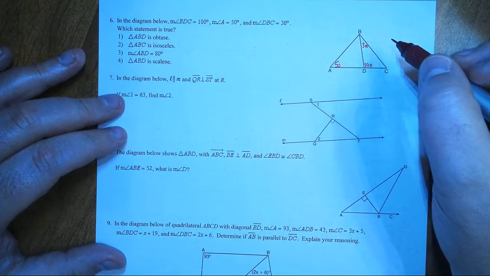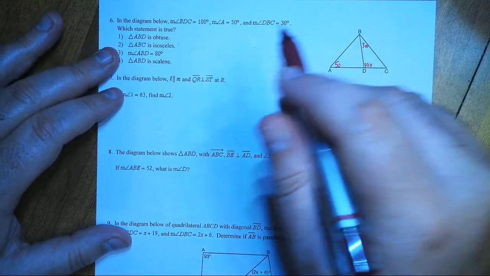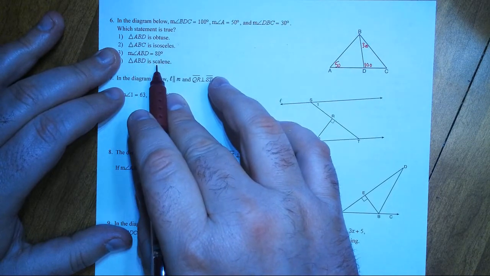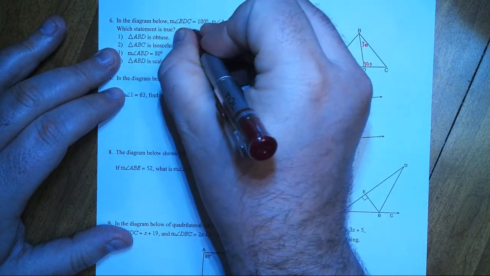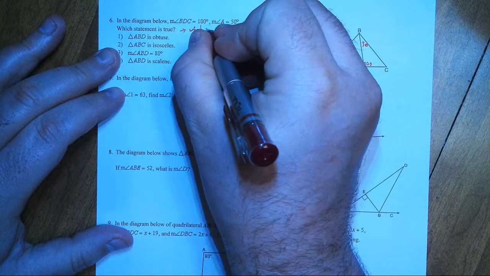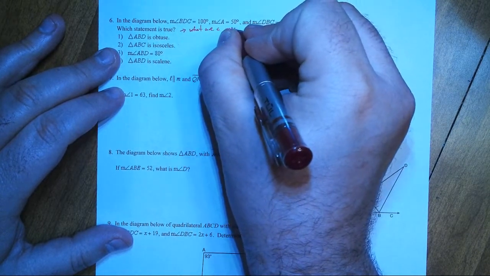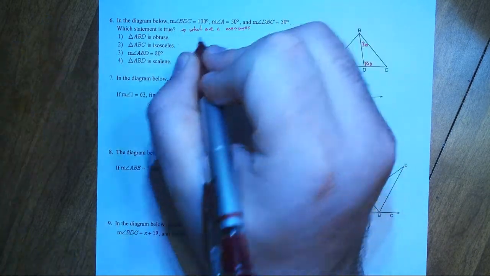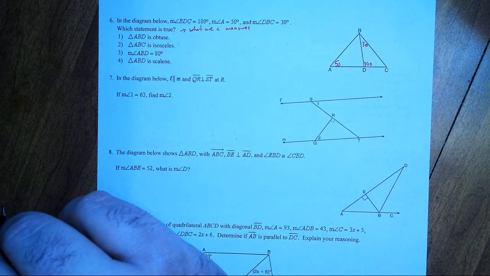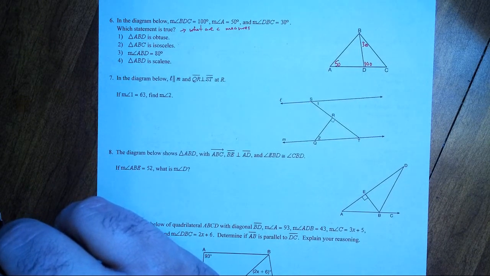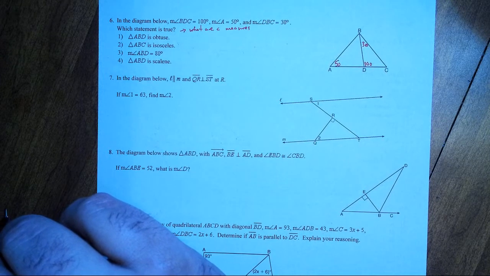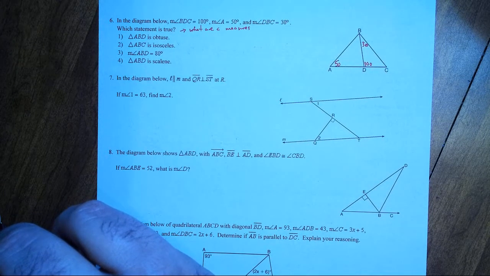All right. And I want to know which of these is true. So if I'm trying to check obtuse, isosceles, scalene, what I really need to know is what the angle measures are. If I can tell you that first, then I'll be able to answer the question of whether it's scalene, isosceles or not. So just pay attention to those.